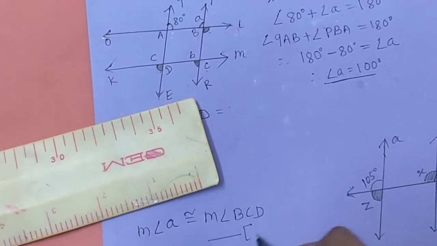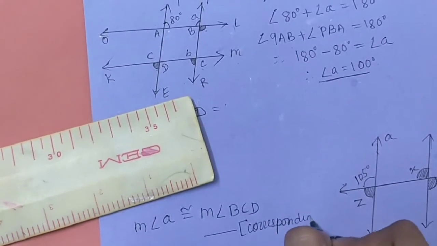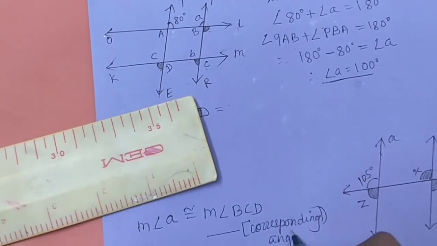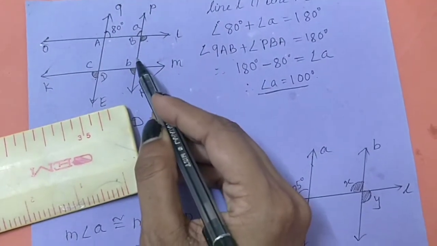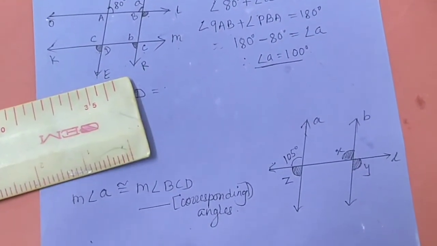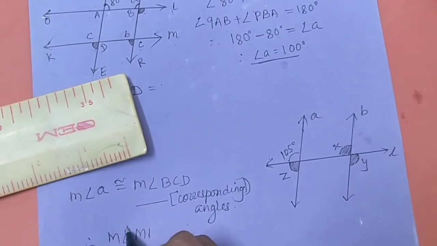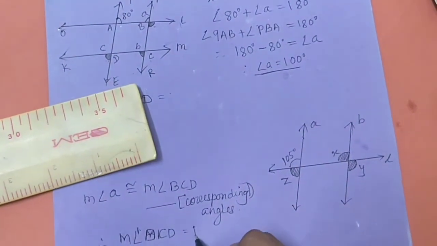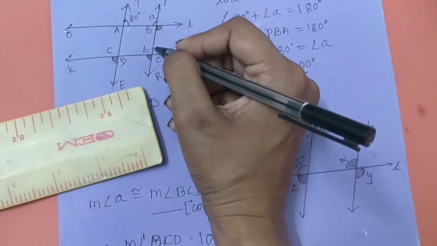Reason you are going to write: corresponding angles. Therefore measure of angle BCD is equal to 100 degrees. So I have got this 100.